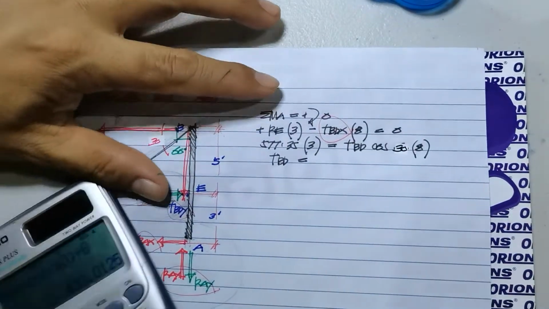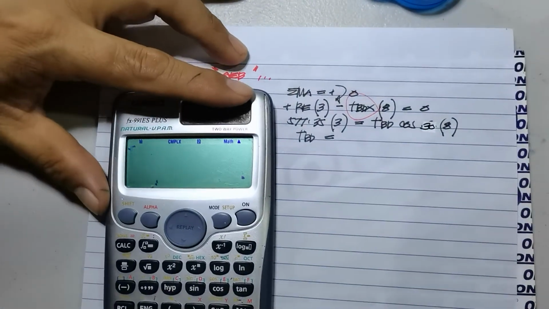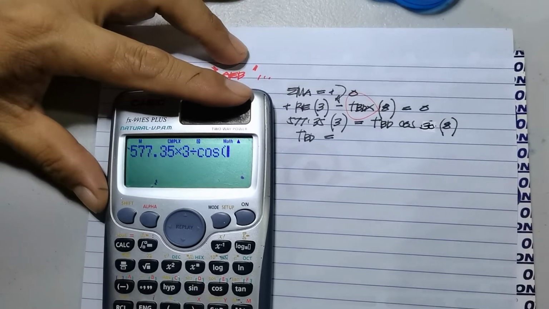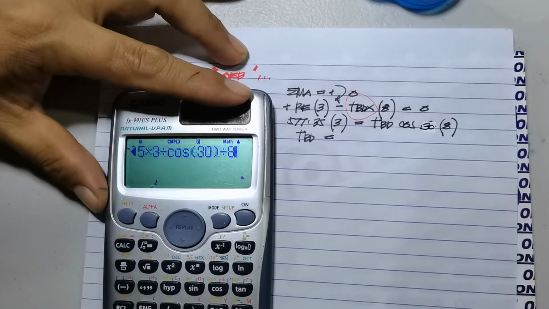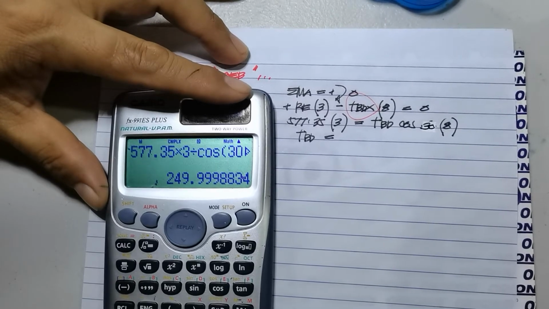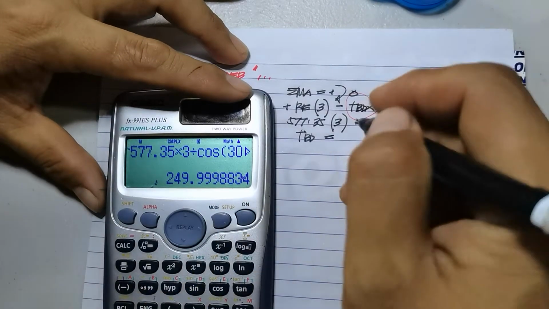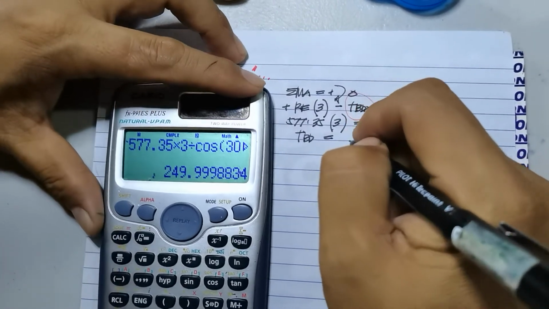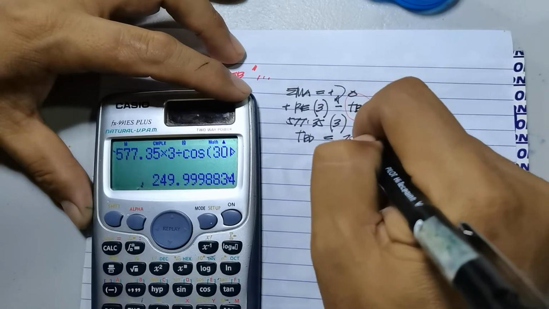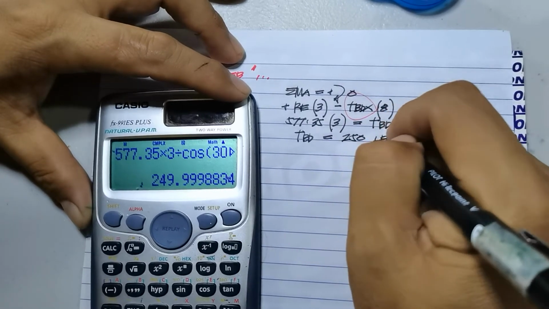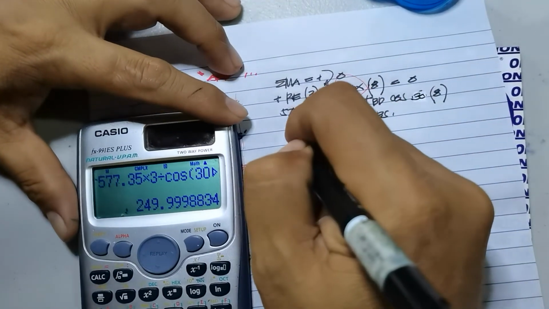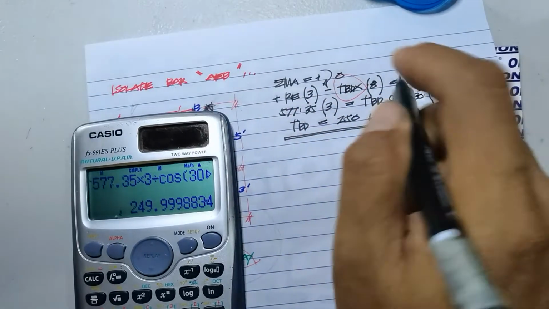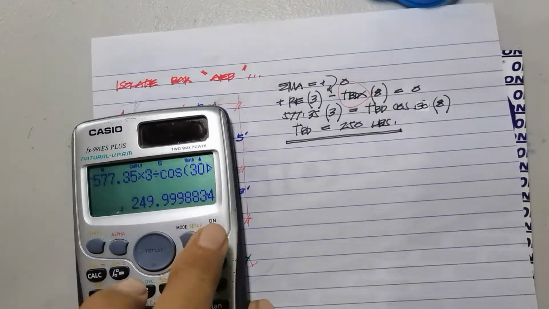So, you have 30. So, 577.35 times 3 divided by cosine of 30 divided by 8. You have 249.999, or you have 250. Let's make it 250. So, you have 250 pounds. So, we have TBD. So, we have answered one of the requirements.